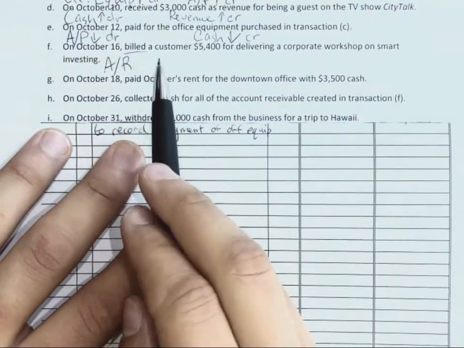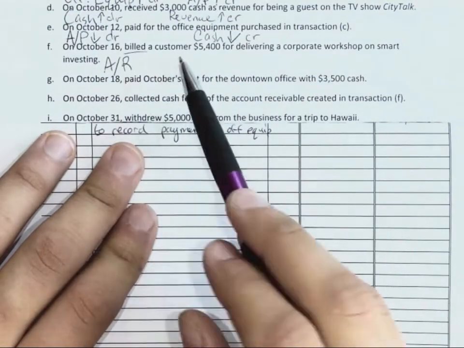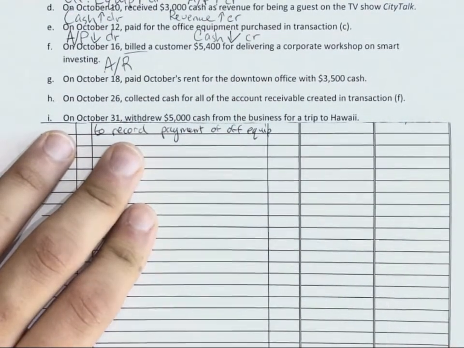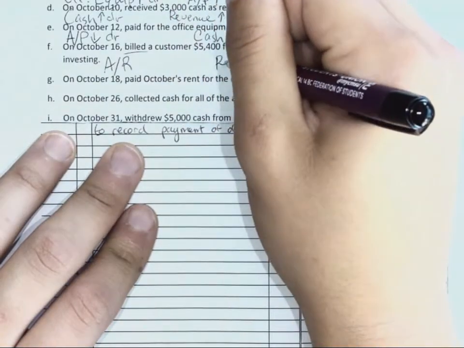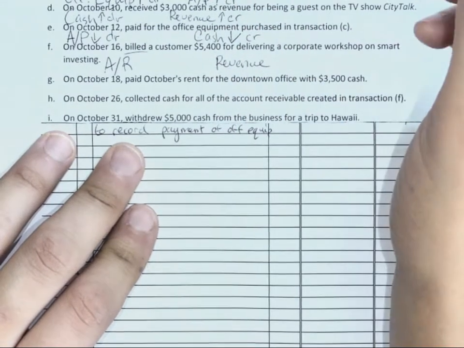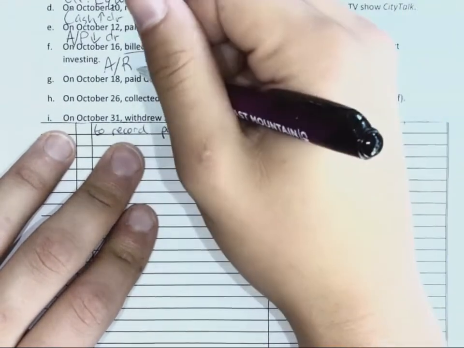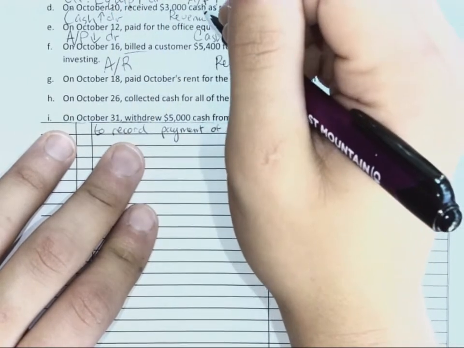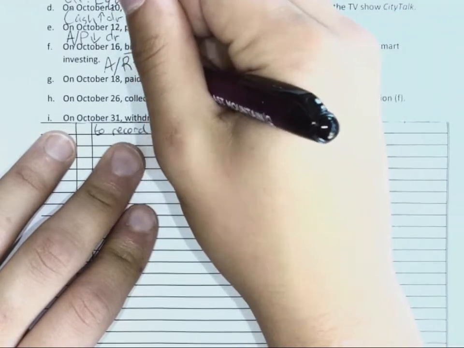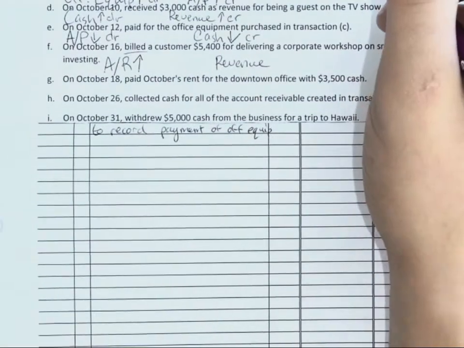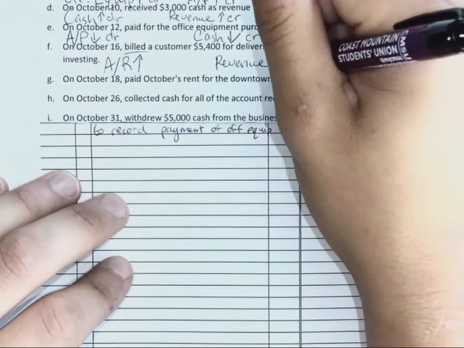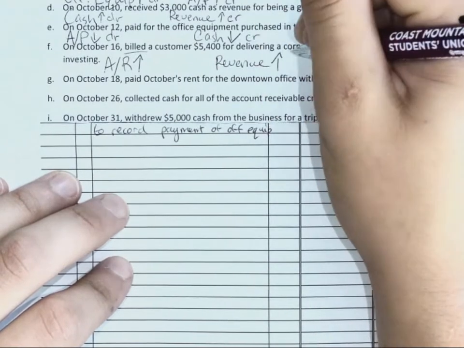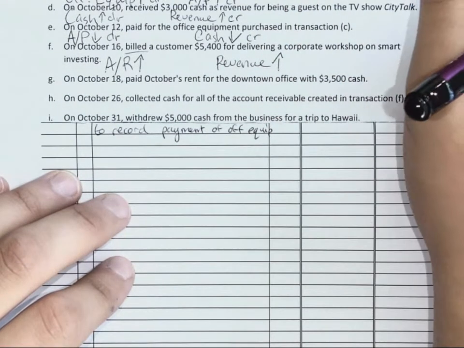What did you do? What did William Curtis do in this? He did some work. So what is that? Revenue? Yeah. So did our accounts receivable go up or down? Up, because we now have more money owed to us than we did yesterday. Has our revenue gone up or down? Up, because we did work, we did bill, so we've done more work.